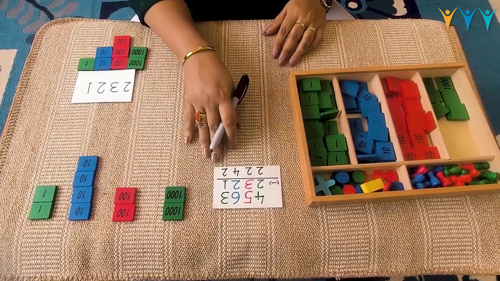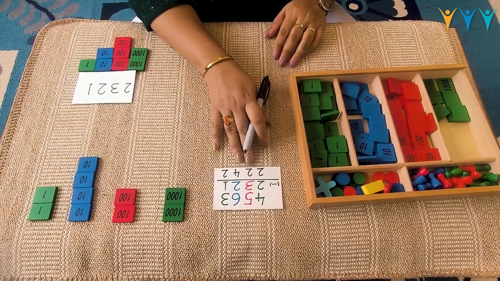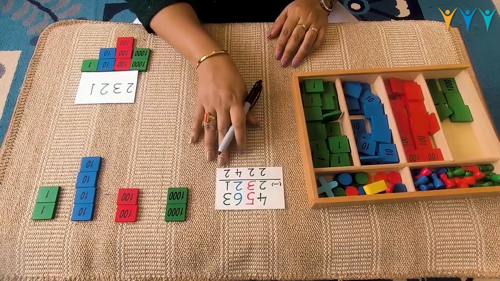So this is the answer: 2,200, 4 tens, 2 units.